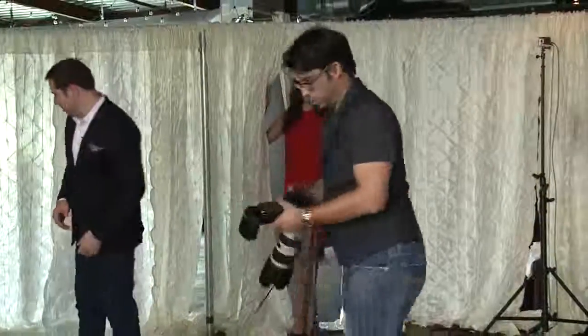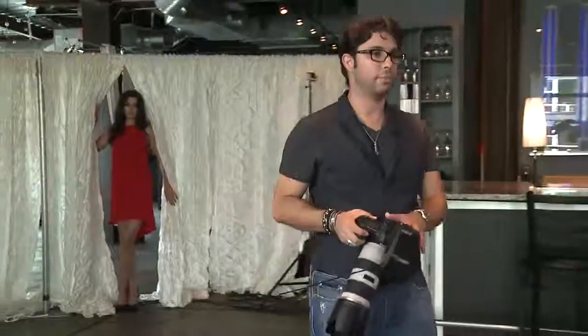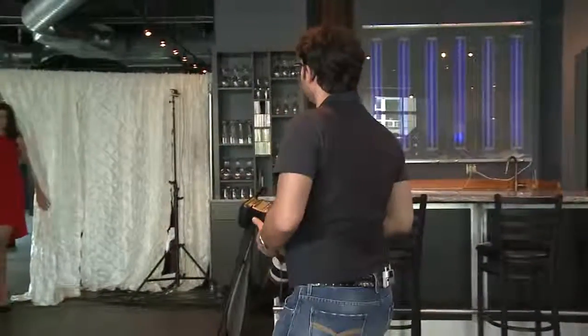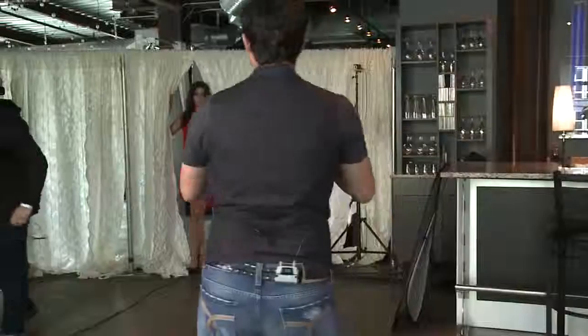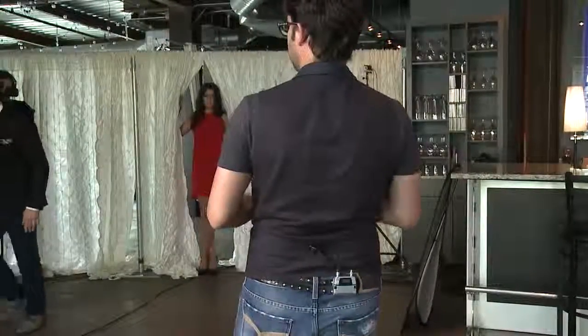There you go. Okay, I'm going to go ahead and turn off my flash. I'm going to shoot the picture in natural light first. We're going to go through the steps, okay? So let's try this. Actually, can I switch lenses, please? 24 to 70.